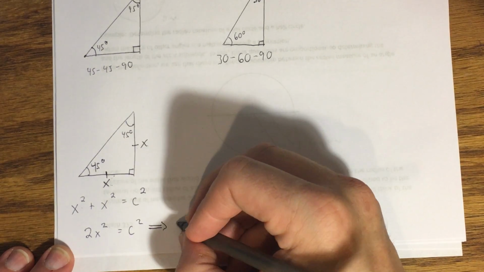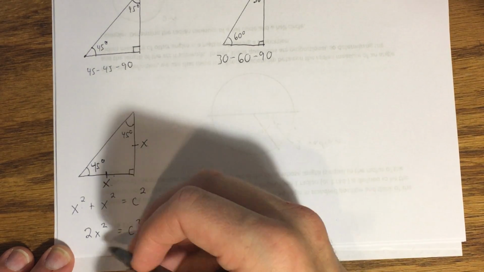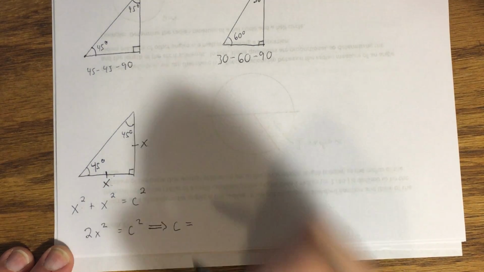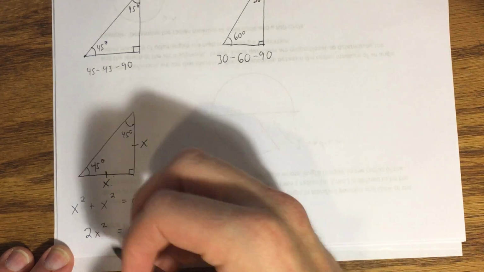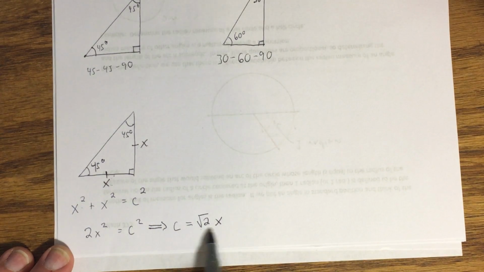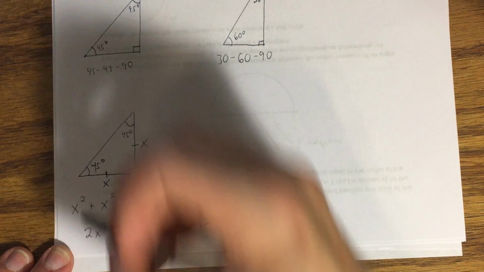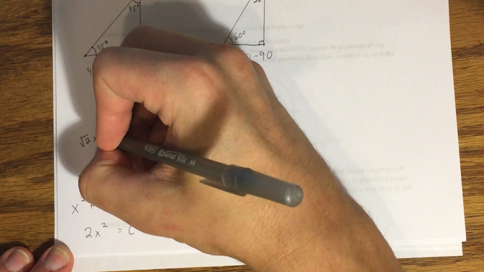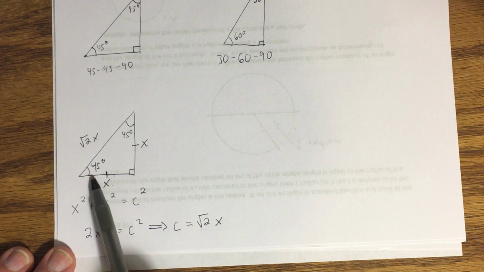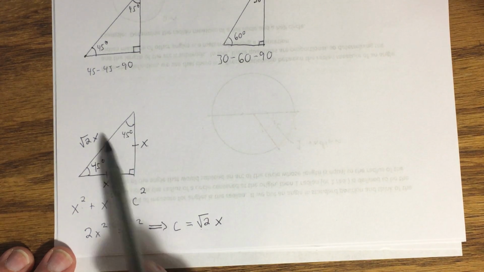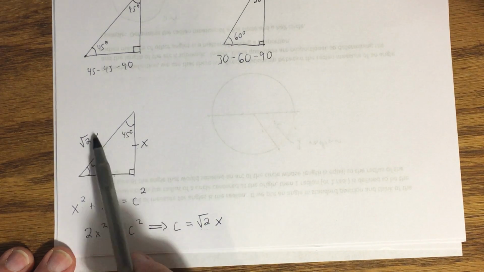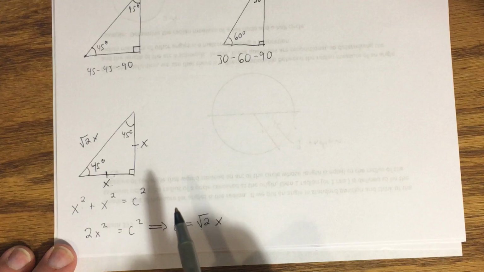Taking square roots of both sides shows me that c is equal to, well, when I take the square root, I have to take the square root of each factor independently. The square root of 2 literally just looks like root 2. The square root of x squared, remember we're keeping it positive, would just be x. That right away tells me the length of my hypotenuse as a function of x. So that means if I know one of the legs of this 45, 45, 90 triangle, that becomes x, and I can plug that number into all of the x's to determine all of the sides.